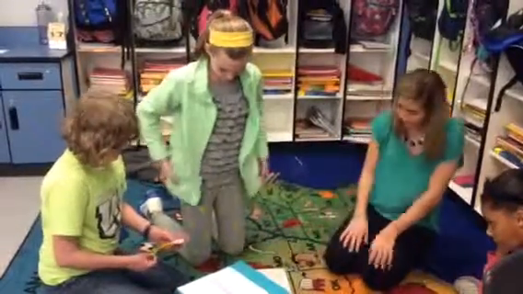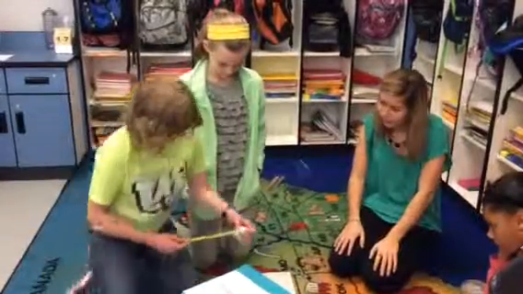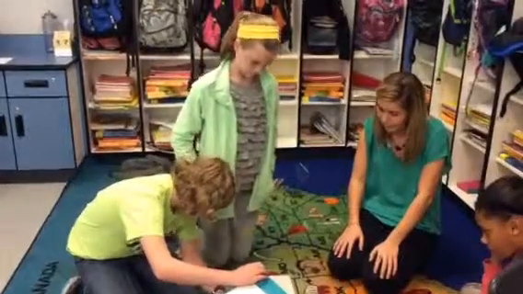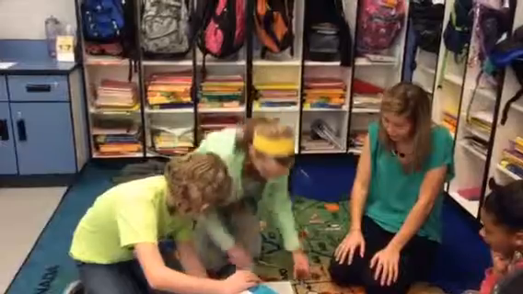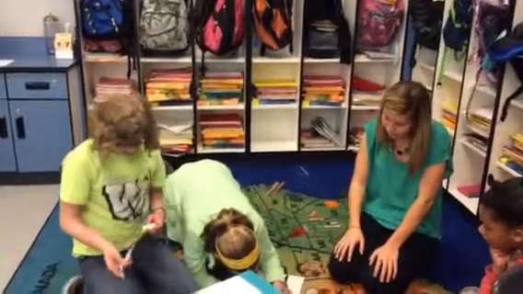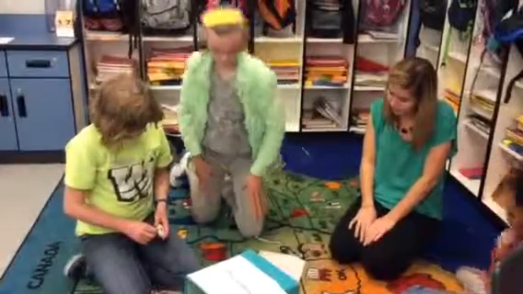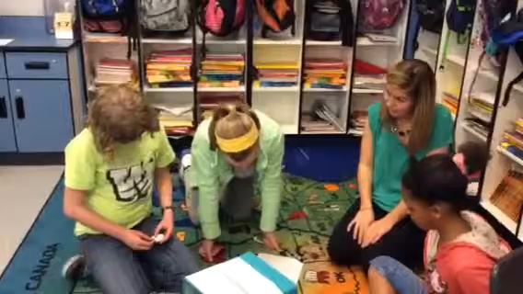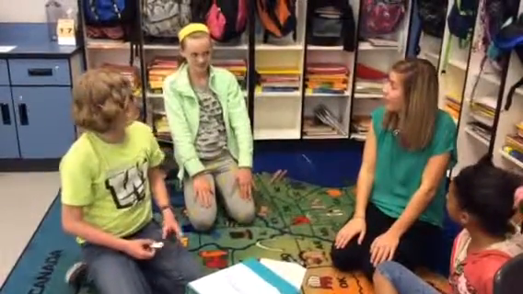Where's the width? Here. And then we do 10 times 11 for the base area, which would be 110, right? Yeah.